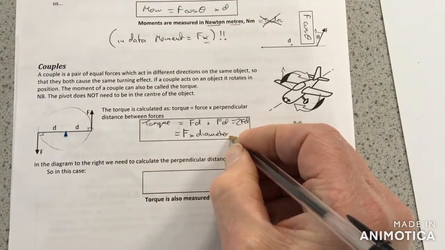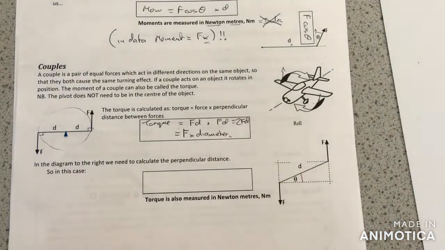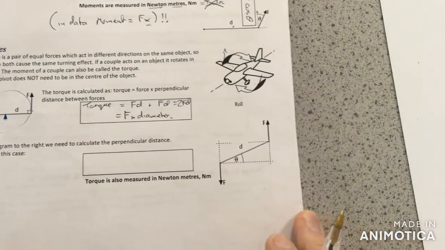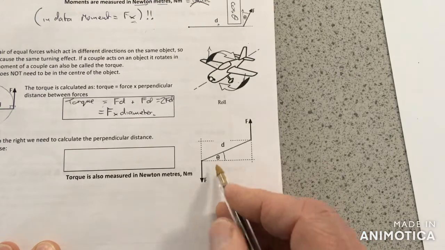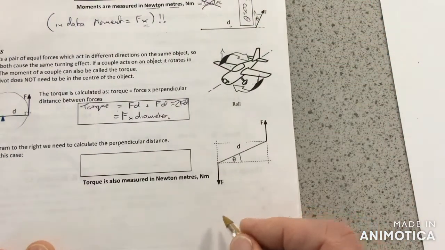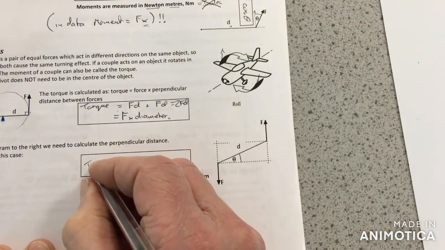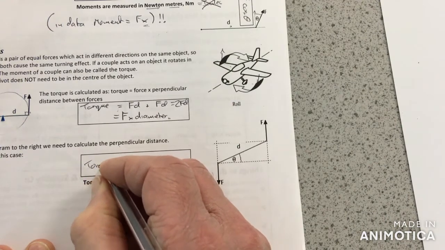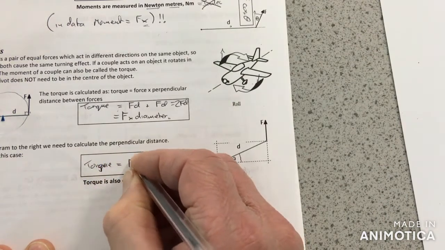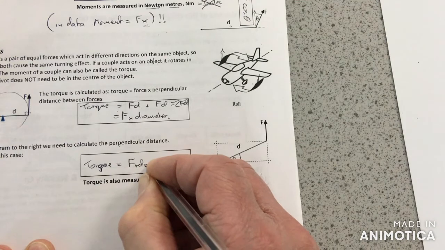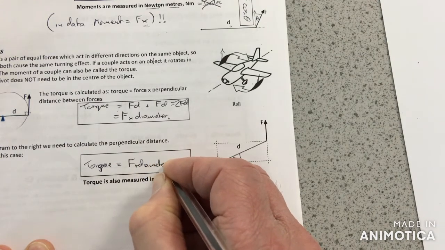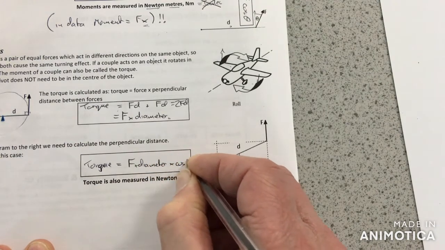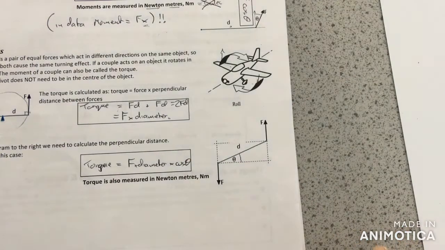So that's why in the data book you get a D in the equation. And if you have it at a bit of an angle, again, you can go through exactly the same maths as before, but you'll find that you'll get exactly the same answer. So, torque is F times diameter multiplied by cos theta. Okay, so those are the main ideas.